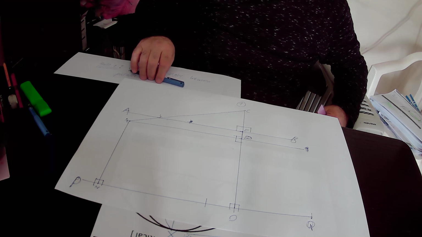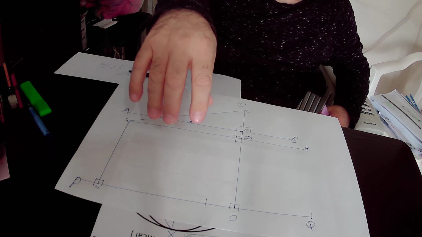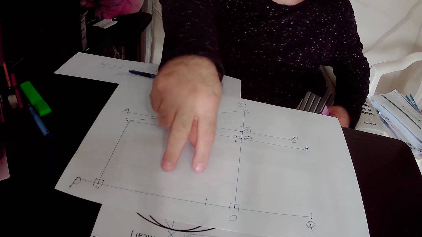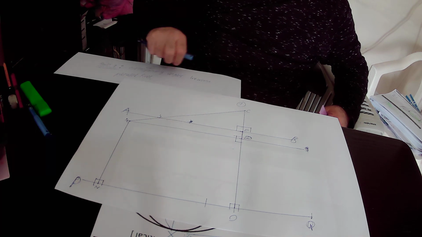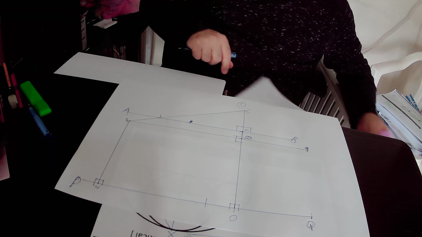So in the next step, we will focus on quadrilateral MNOD. And we also have rule number 2.